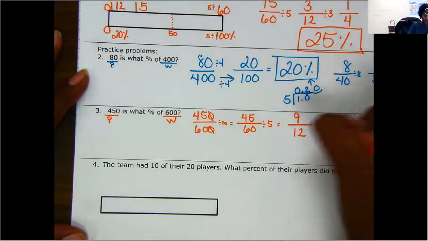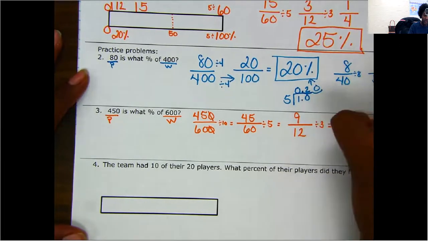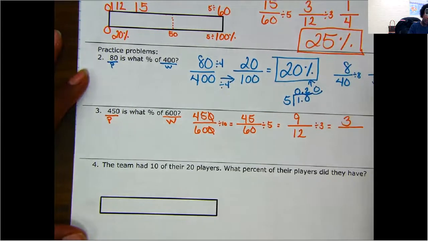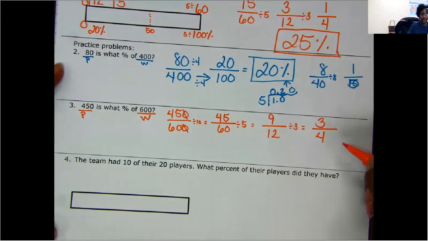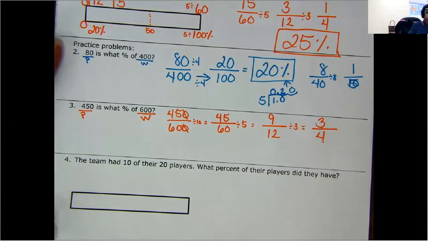I am divisible by 3 now. 9 divided by 3 is 3. 12 divided by 3 is 4. So that's as simple as I can get that. 3/4, hopefully you know what that is as a decimal, but if you don't, we're going to proceed with Tae Bo.